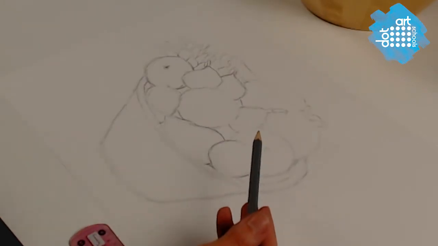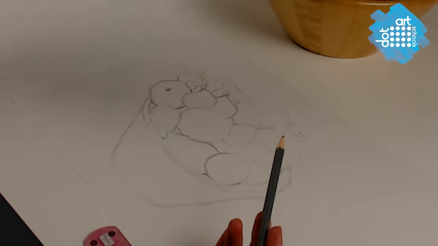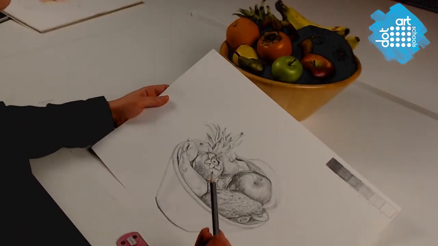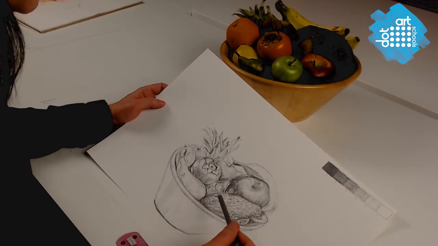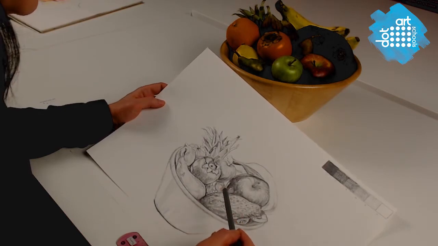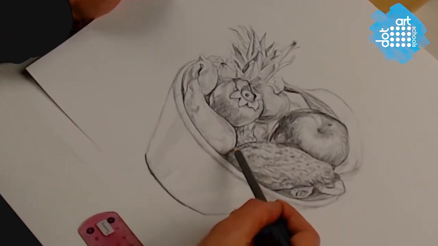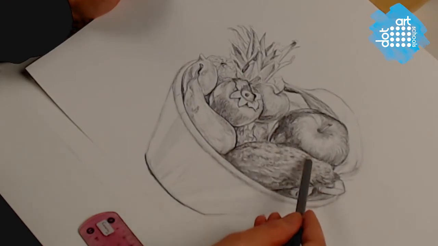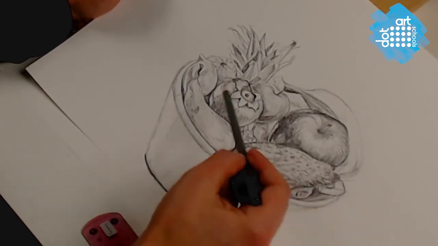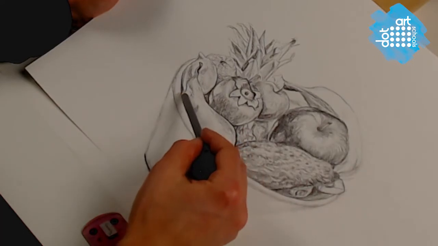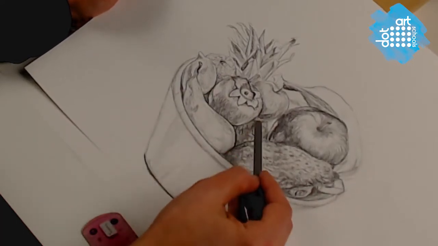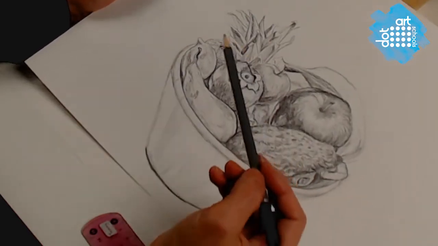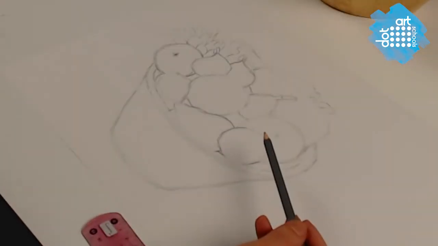Now, before we get going with shading, I just want to show you another picture that I did yesterday. So this is the same bowl of fruit with slightly different arrangement, but this is what I mean by shading, and this is all of the different texture, the different ways that you can use shading. So this is the kind of thing that you're visualizing. I just wanted to show this to you before I complete our model here.